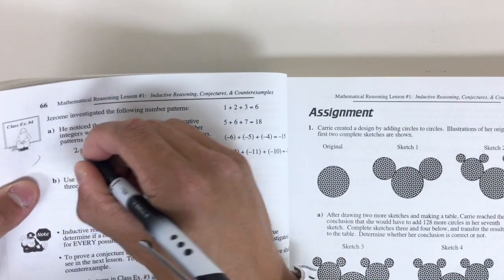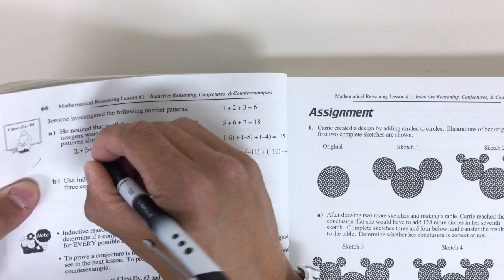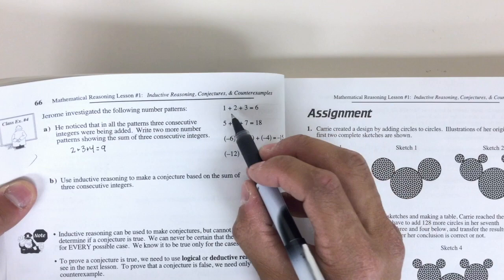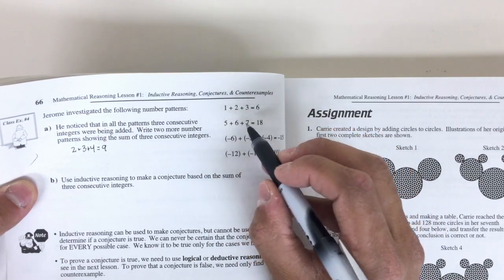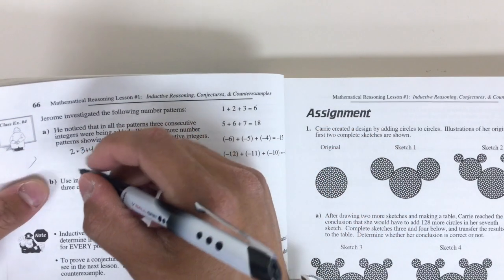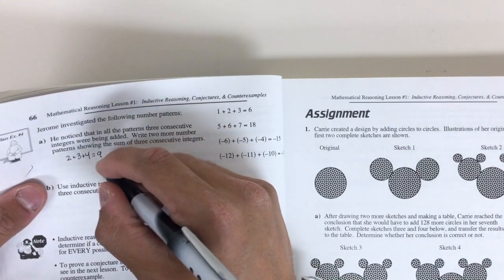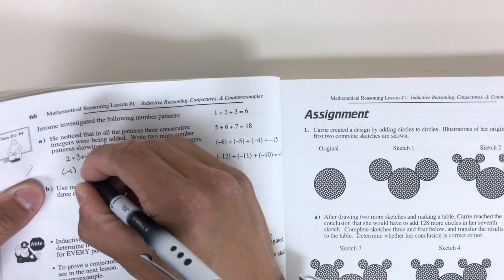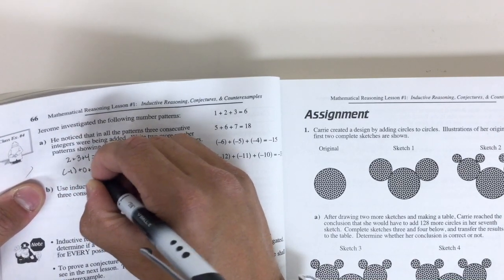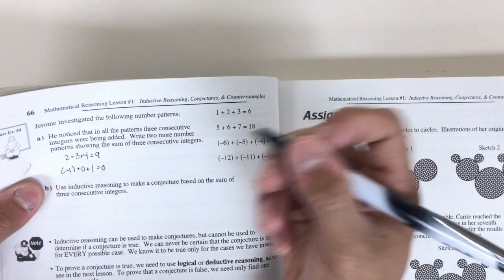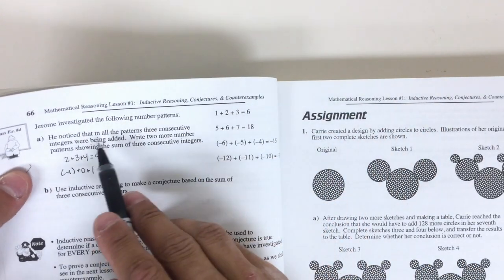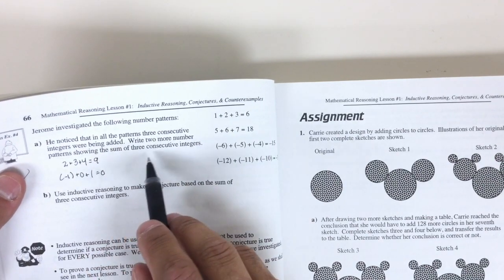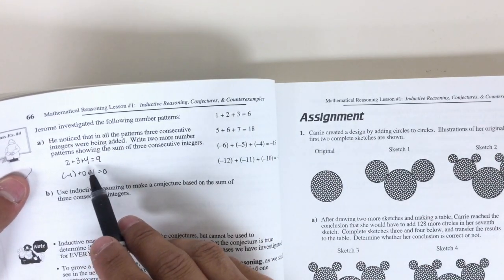So 3 consecutive integers: 2 plus 3 plus 4 is equal to 9. Negative 1 plus 0 plus 1 equals 0. So in this pattern, he noticed again that in all patterns, 3 consecutive integers were being added. So here we are.